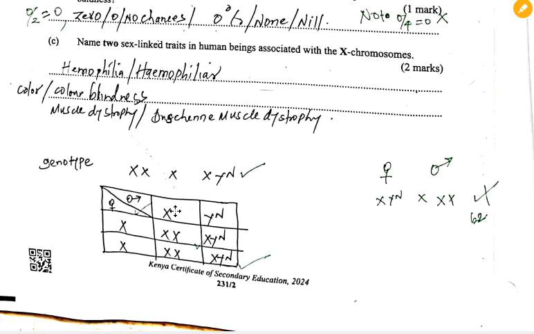Then the gametes, X. Then we have Y superscript N, because it is associated with the Y. On the other hand, this symbol represents female, X X. Then they fuse: XX with XX, you get a daughter. Y^N with X, you get XY^N, a son with premature baldness. Then X, XX, we get a daughter. Then XY^N, XY^N, get a son who has premature baldness.